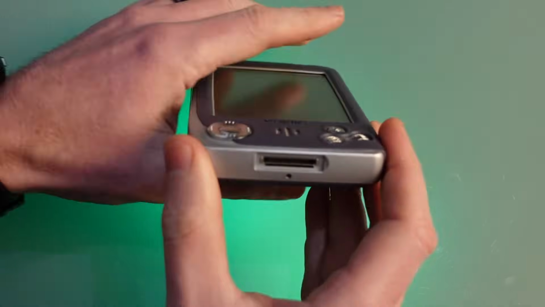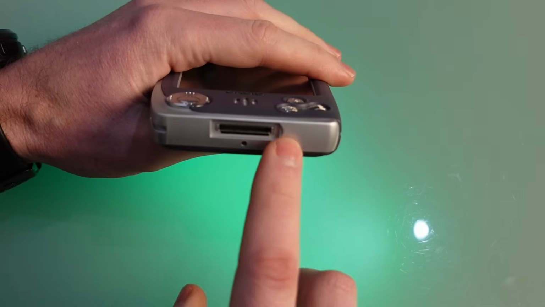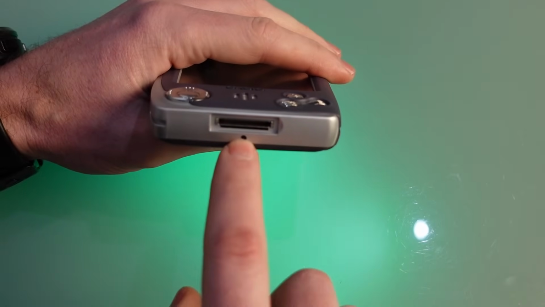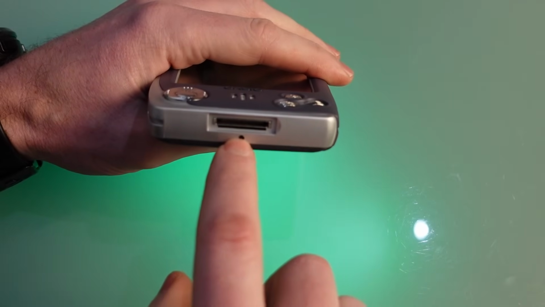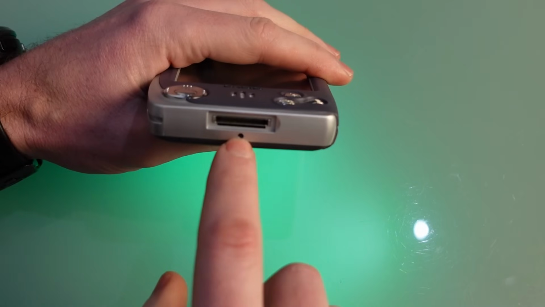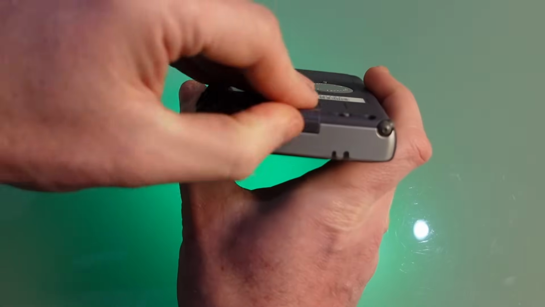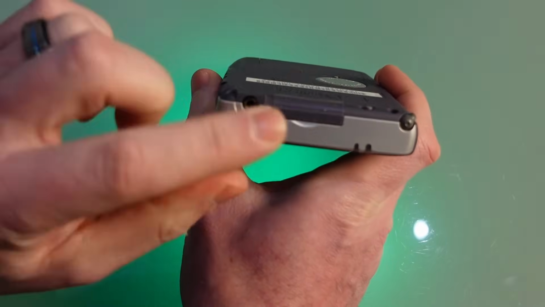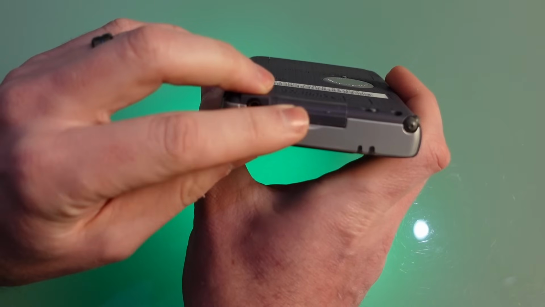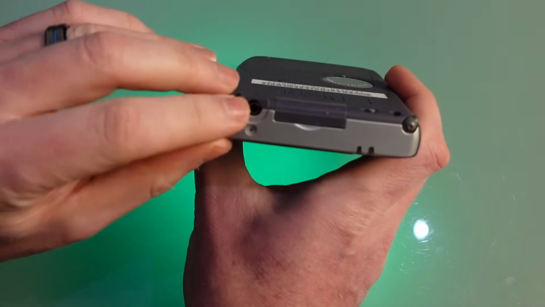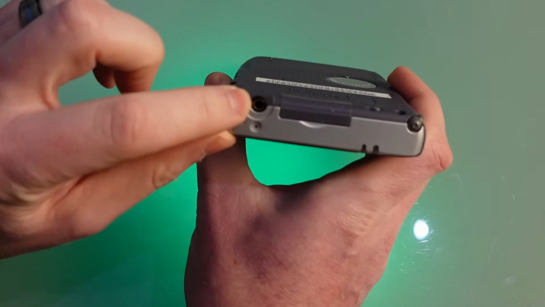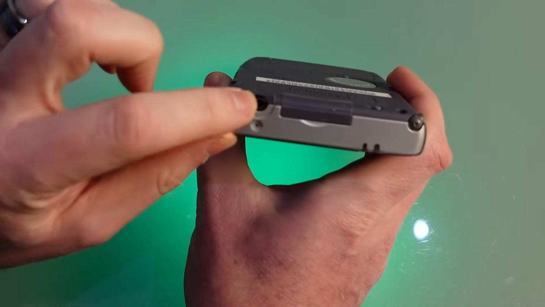On the other side, we've just got this rubber grip, which does help keep it in your hand quite firmly. On the bottom, we've got the proprietary connector for the cradle or cable, and this little hole here is the recess for releasing the main battery cover. I'll show you that in a moment. Up at the top, we've got the memory card slot. This is an MMC slot. It is compatible with SD cards. We've also got a microphone slot and a 3.5mm jack. It is stereo.